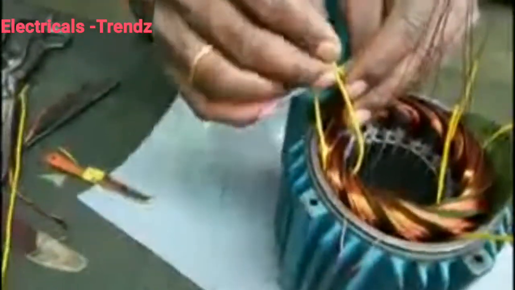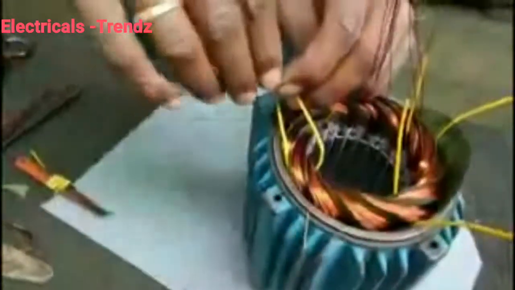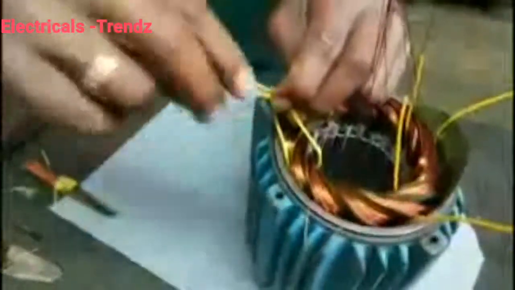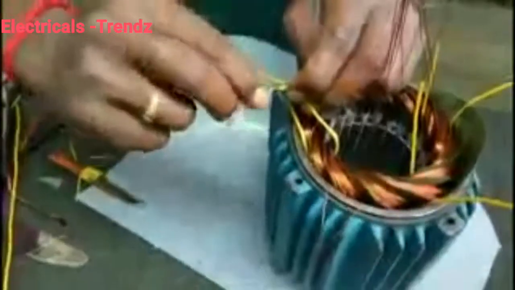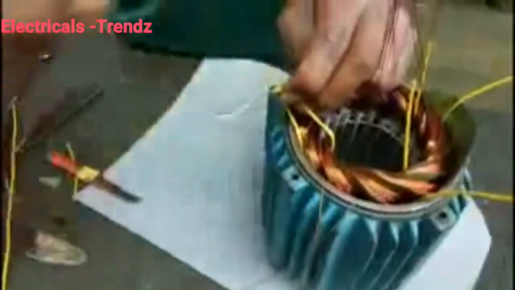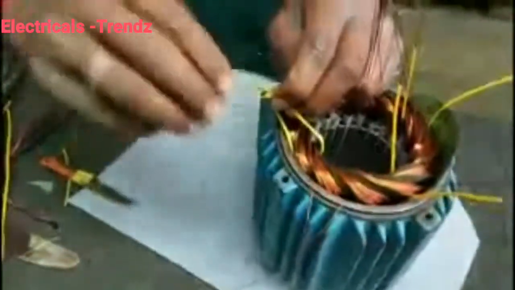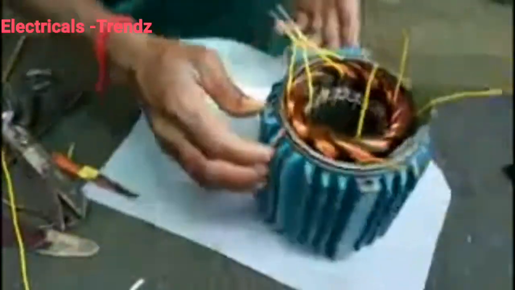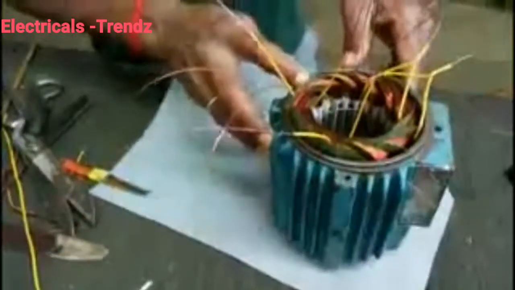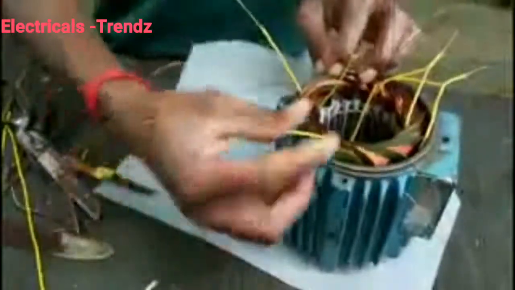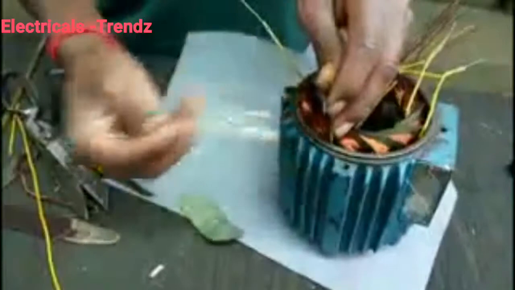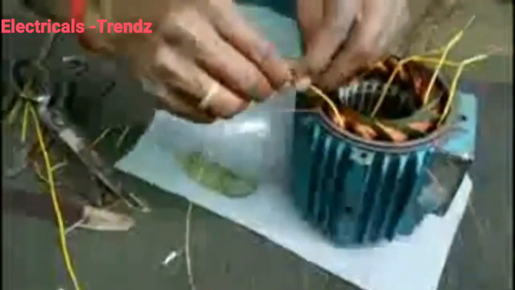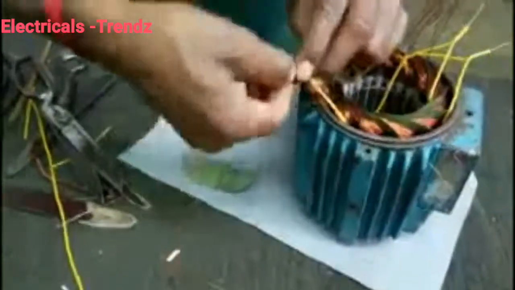Now this is the starting of the fourth coil group and the starting of the seventh coil group. We'll connect those. And finally we'll connect the finish of the 7th coil group to the finish of the 10th coil group. And the A2 terminal will come from the starting of the 10th coil group, which we have already mapped.